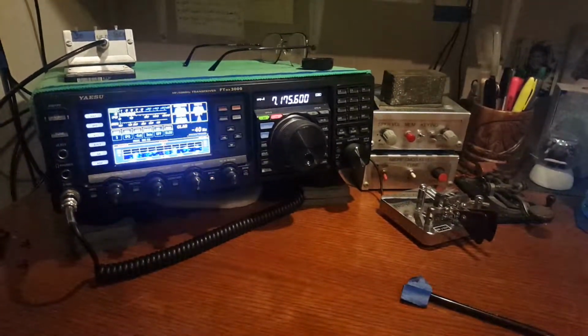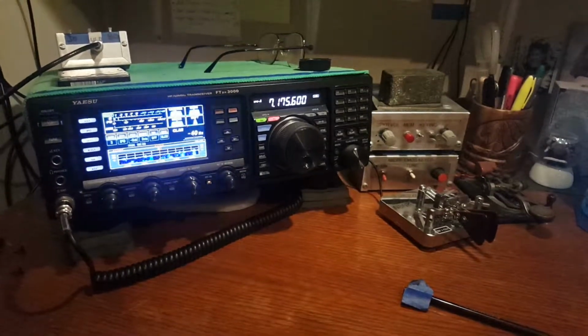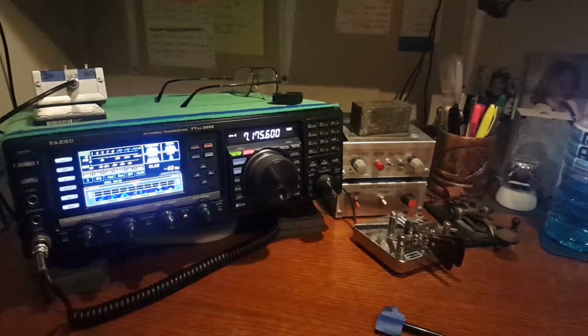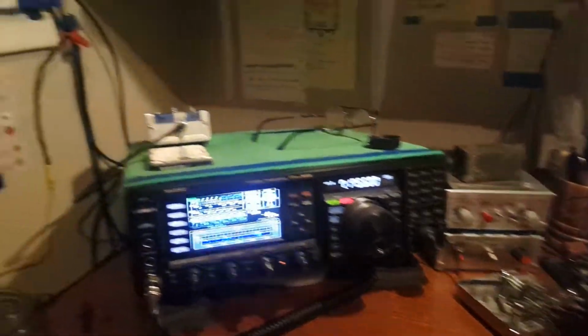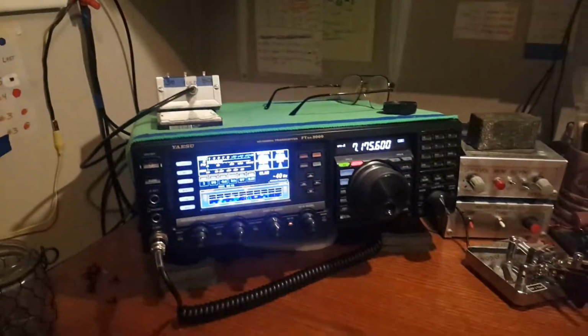Hear that? That's my furnace running in the background. You gotta remember, turn stuff like that off. See that? My fan, it keeps me cool. That's gotta get turned off.